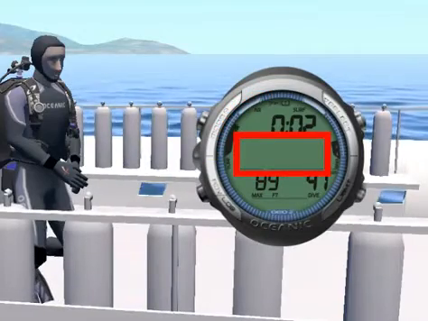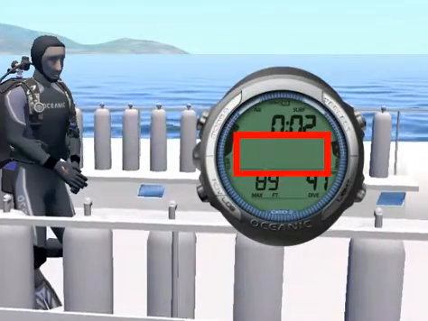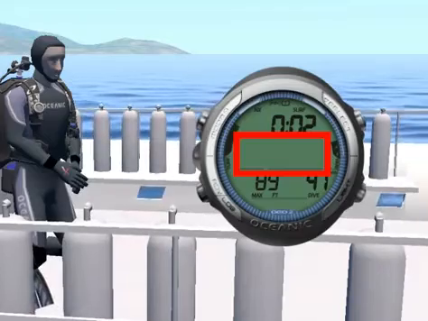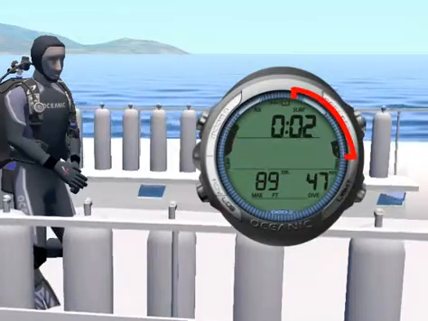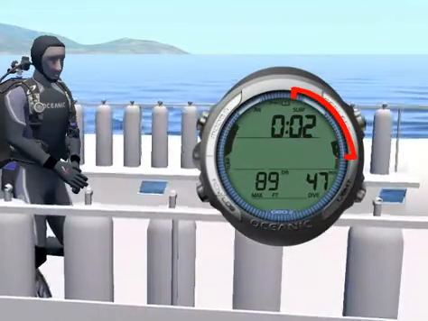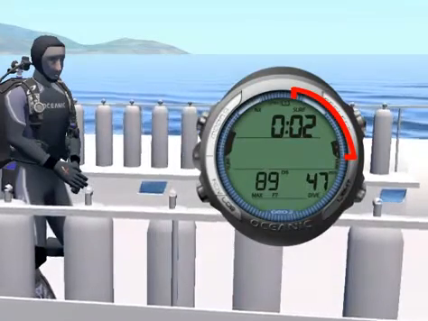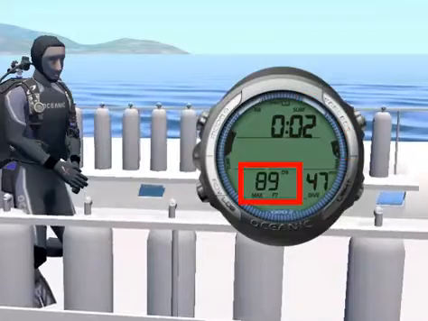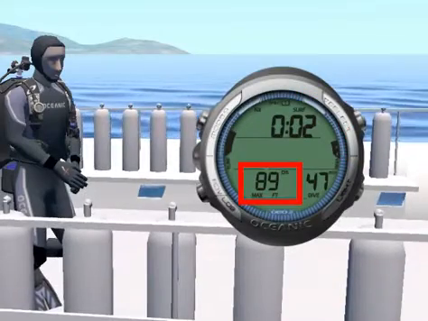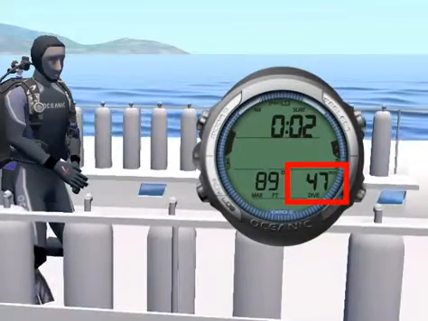If the dive was a deco dive, the center row will display the total ascent time, otherwise it will be empty. The variable ascent rate indicator indicates the maximum ascent rate sustained for 4 seconds, followed by the maximum depth reached during the dive, and the elapsed dive time.